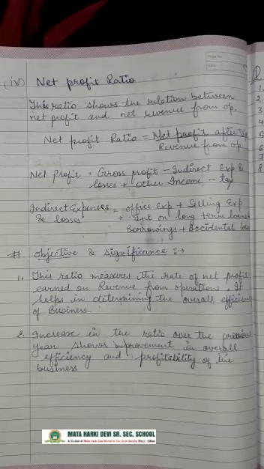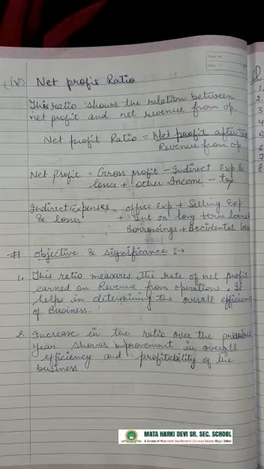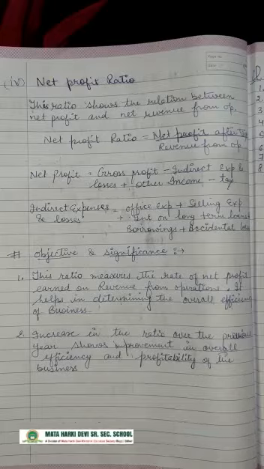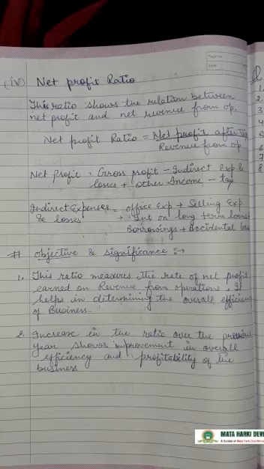Indirect expenses are office expenses plus selling expenses plus interest on long term borrowings plus accidental loss.